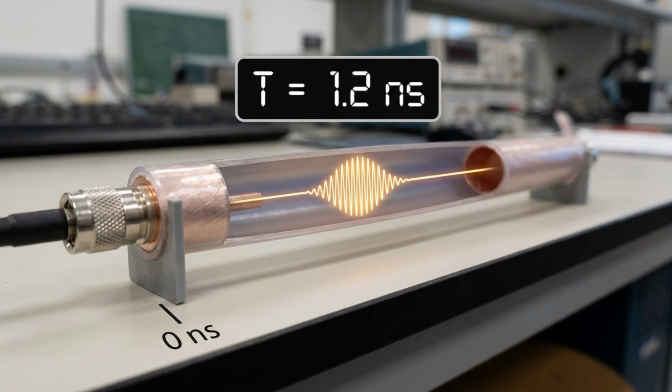When you press a button, it feels like the signal reaches its destination instantly. But in reality, every RF signal takes time to travel. Even inside a short coaxial cable or PCB trace, there is always a delay. Why does this happen, and when does it become a serious engineering problem? In this lesson, you'll find out.